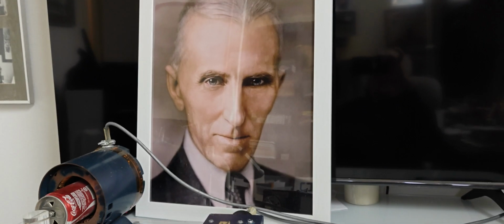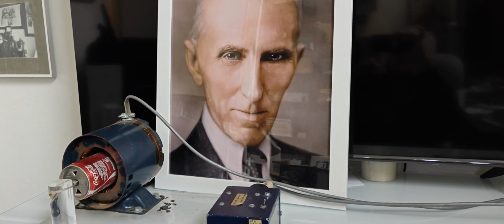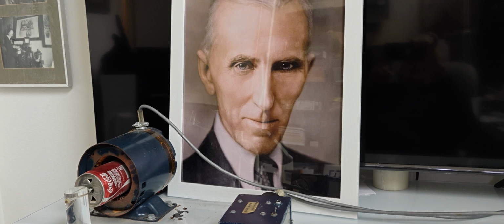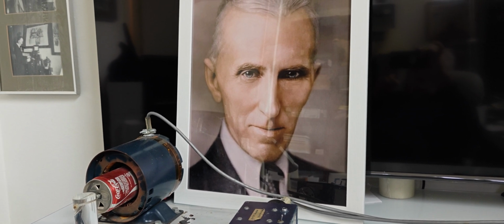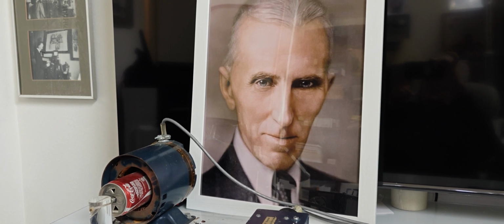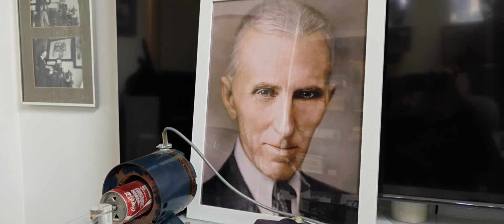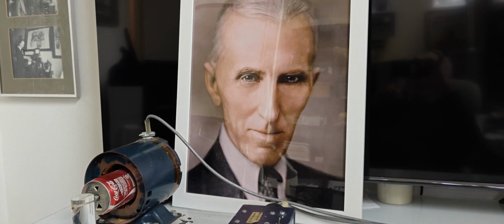My claim is that if both of them were alive and were able to see what Tesla did with the alternating power, which was considered by both of them useless, they would hail him as perhaps one of the greatest inventors that the world has ever seen.